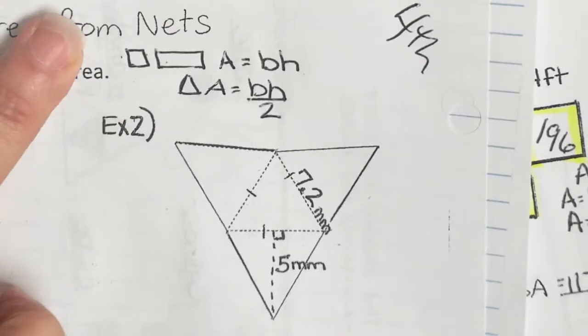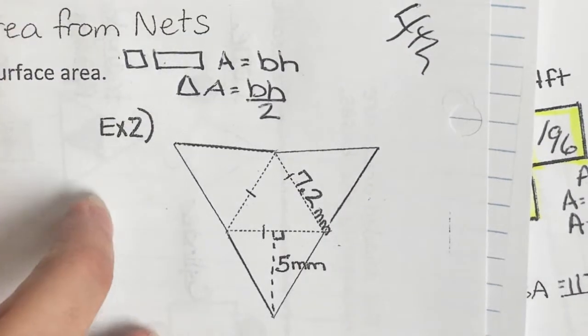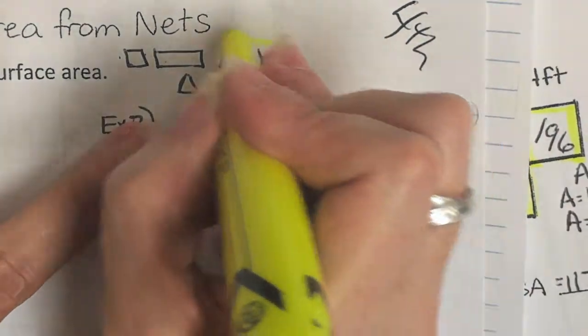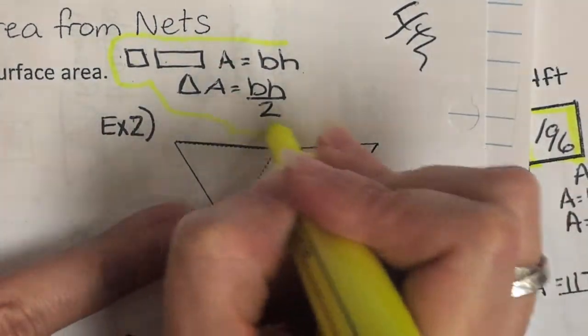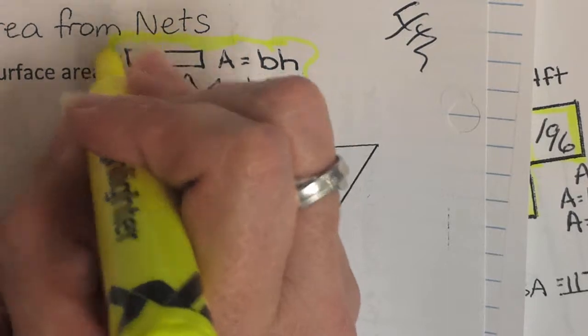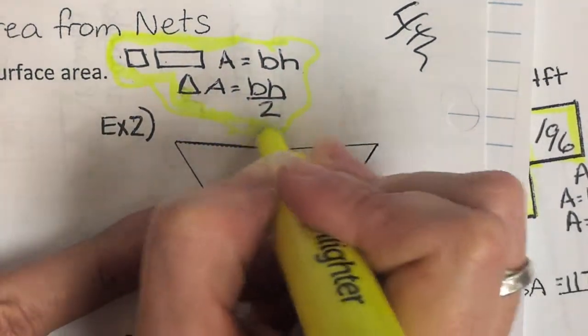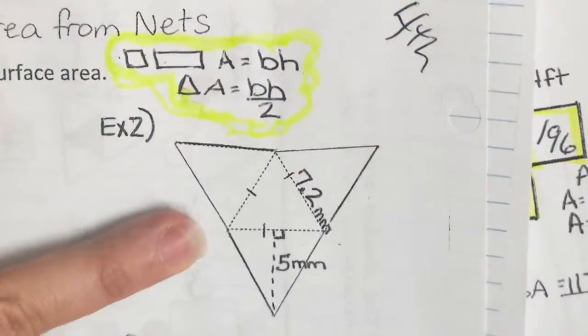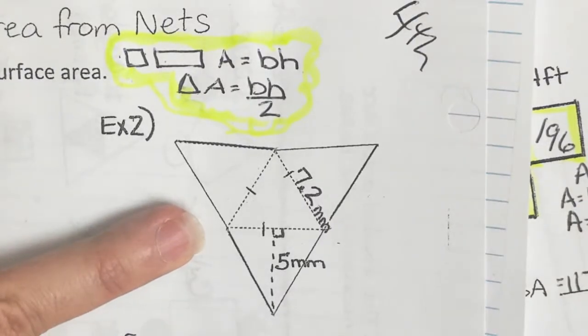Listen, if you don't have these memorized for some reason, you have to by this Friday. I'm not going to correct your test till you make 100. We got to see what you know by this Friday, okay? And that is big time.